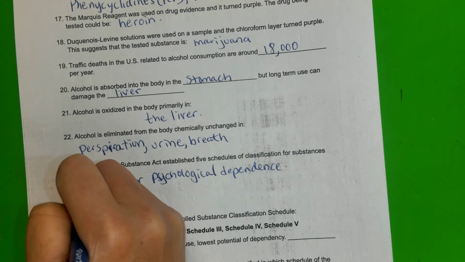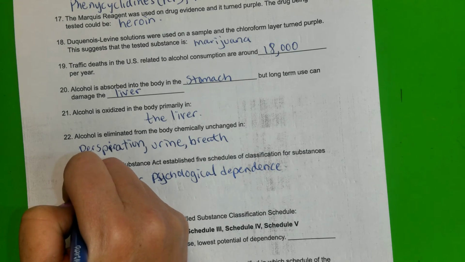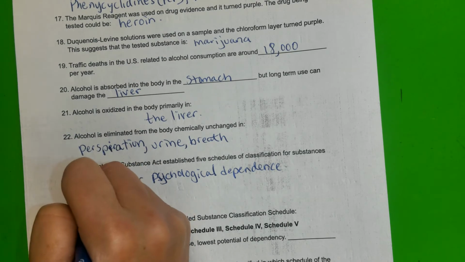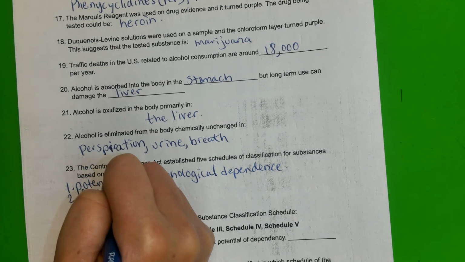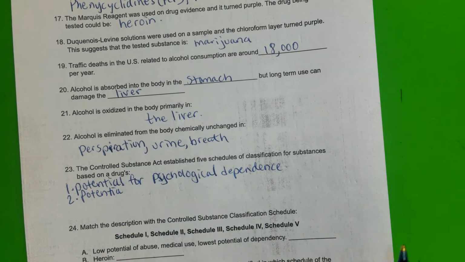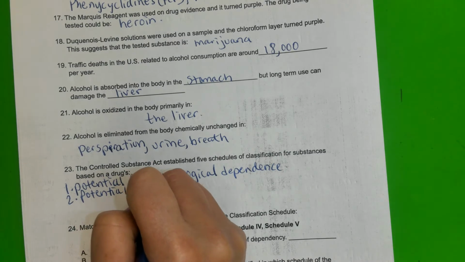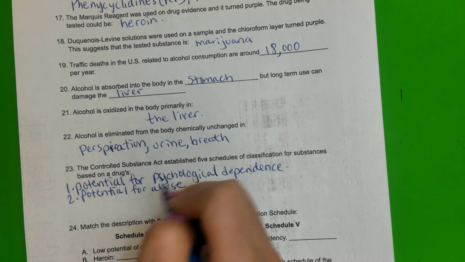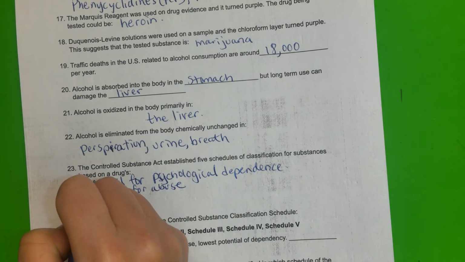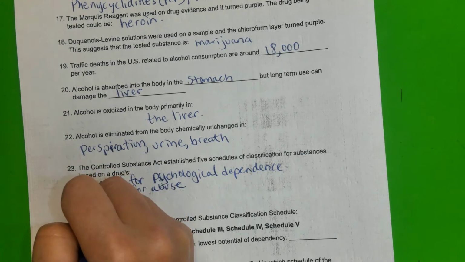Okay, number 2 is potential for abuse. Number 3, potential for physical dependence.